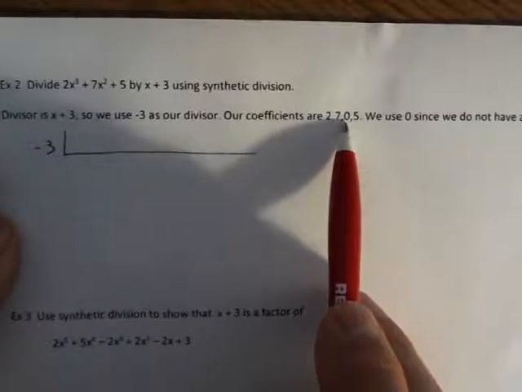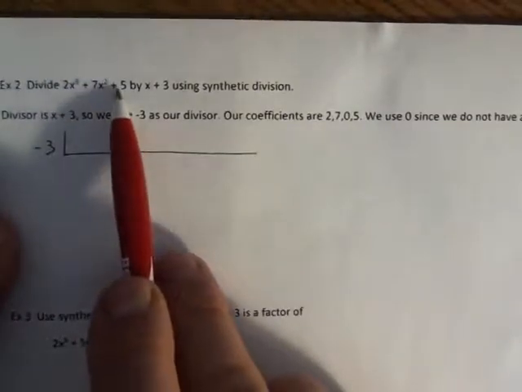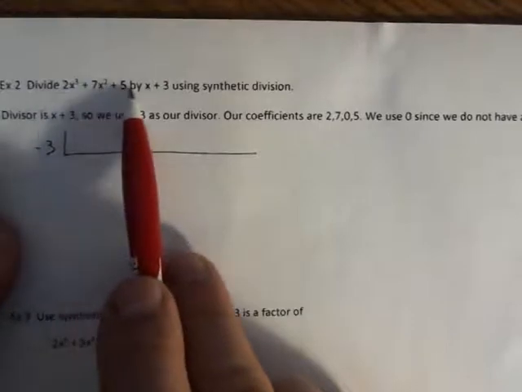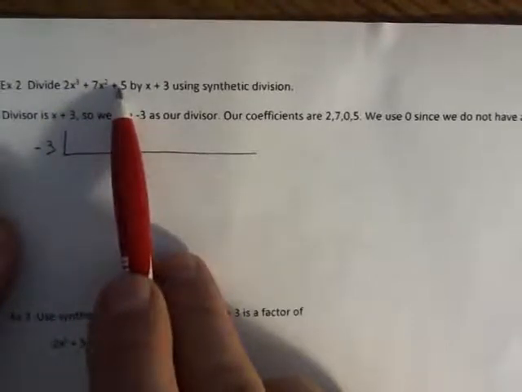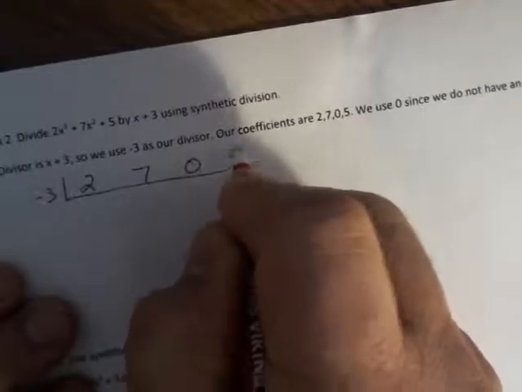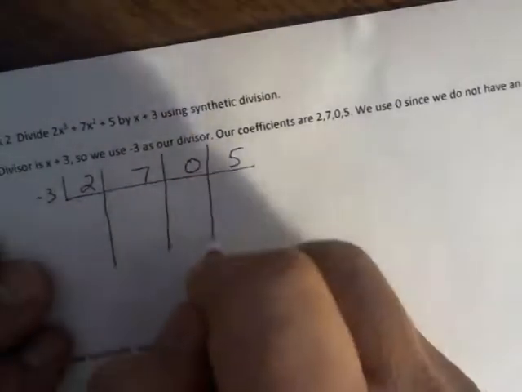Some people throw 1s in there. I never say throw 1s in there. Why am I using a 0? Because I do not have an x term up here. I have x cubed, x squared, and a constant term. So since I am missing an x, we have to account for it. So I do 2, 7, 0, and 5. And I just go ahead and set up my boxes.